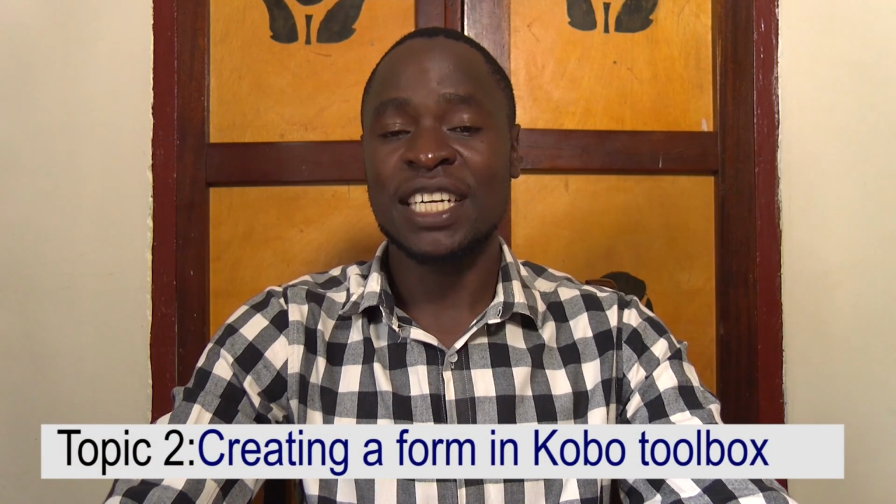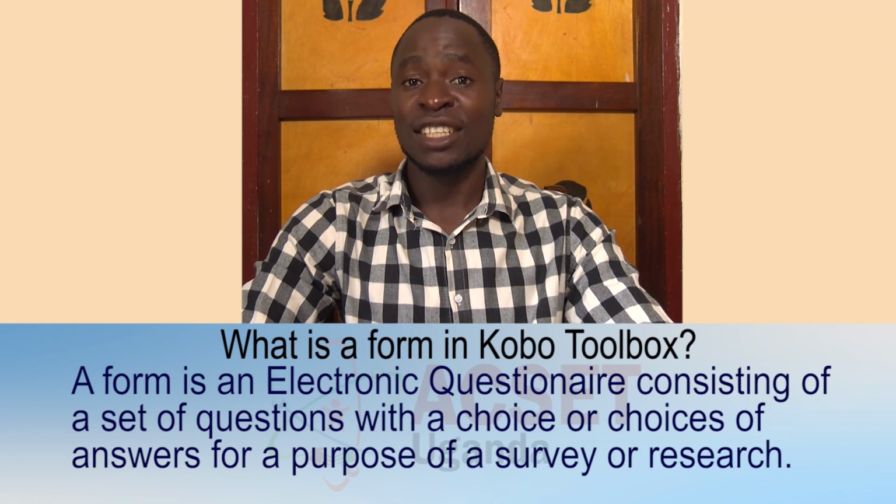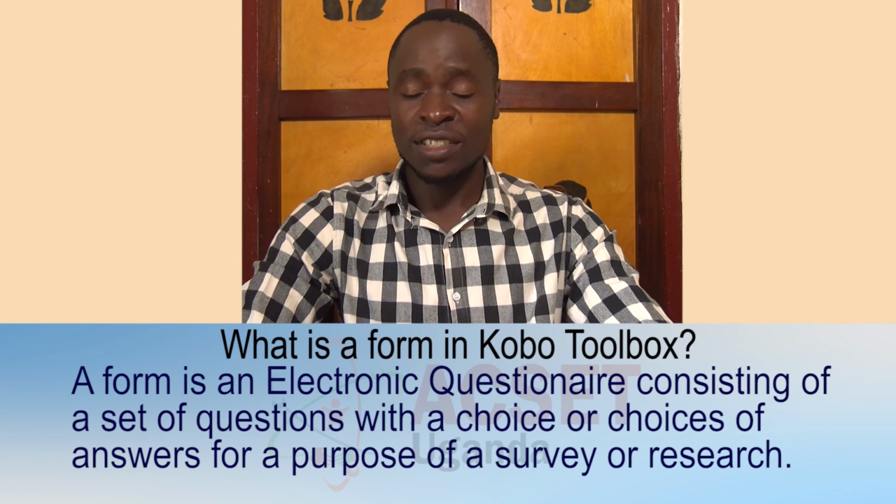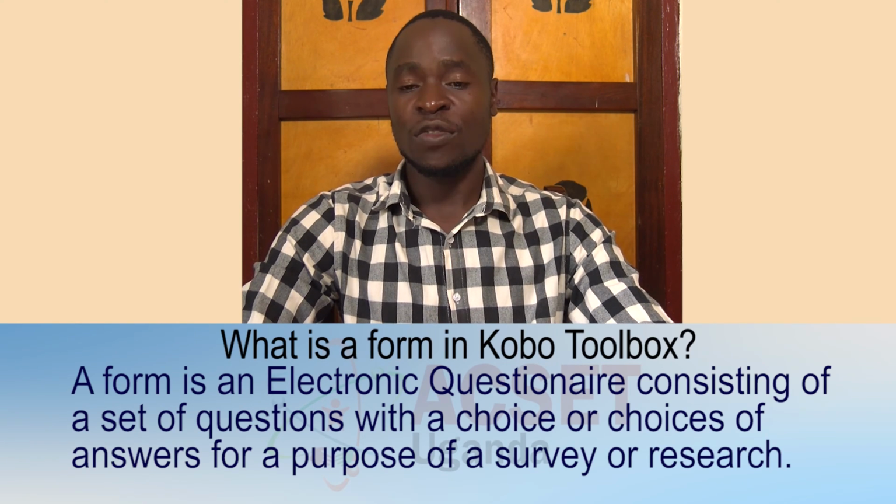Our second step in creating a system in Kobo Toolbox is now creating a form. A form in Kobo Toolbox is an electronic questionnaire. An electronic questionnaire is a set of questions with a choice of answers for a purpose of a survey or research. Kobo Toolbox will ask you to specify if the data you're going to enter is either a number, a photo, or a GPS point, or a code. There are really very many options. So you'll have to be careful while you enter your questions.